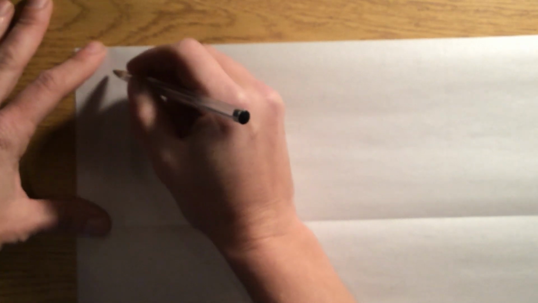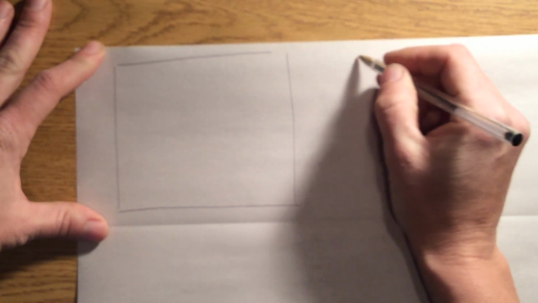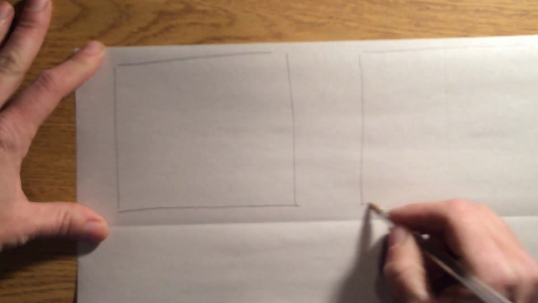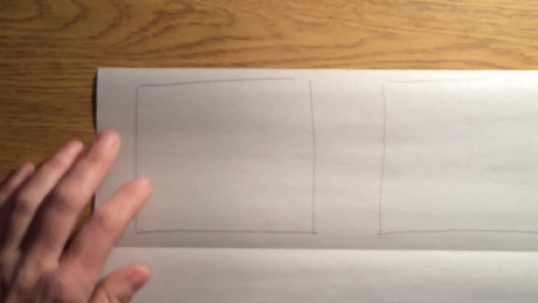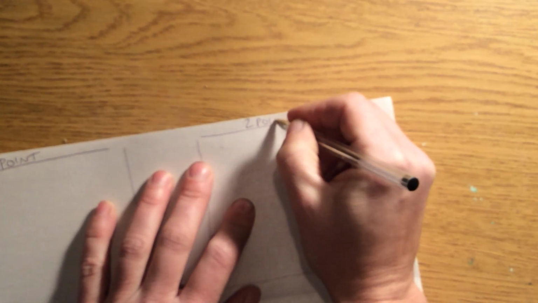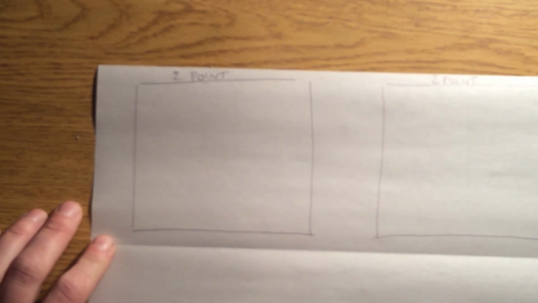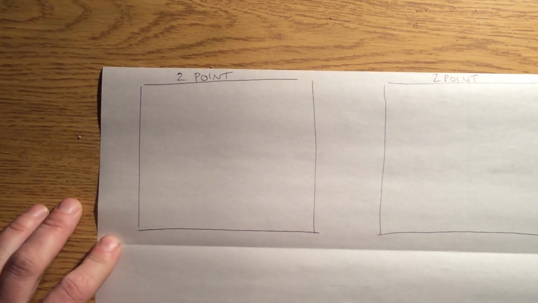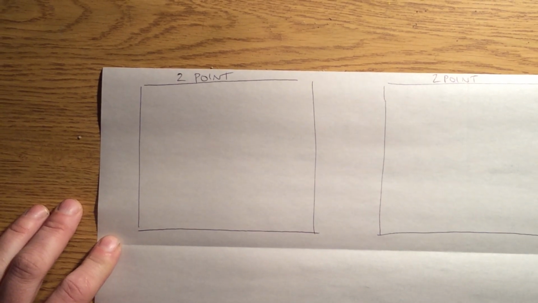So for 2-point perspective, I'm going to go ahead and just start with 2 boxes up here. Just kind of dividing this space up. 2 large rectangles. Kind of imagining that those are my 2 picture planes. And I'm going to use 2-point for both of these examples. All right, so with 2-point perspective, I should probably lock my screen so it doesn't keep getting all blurry.